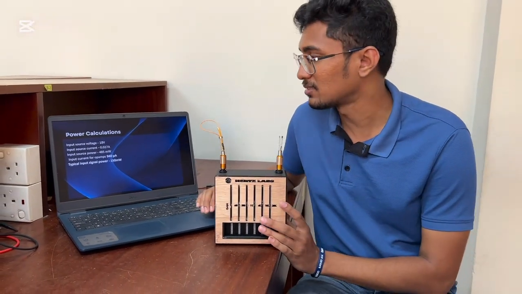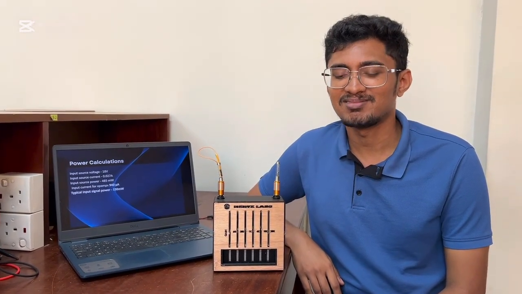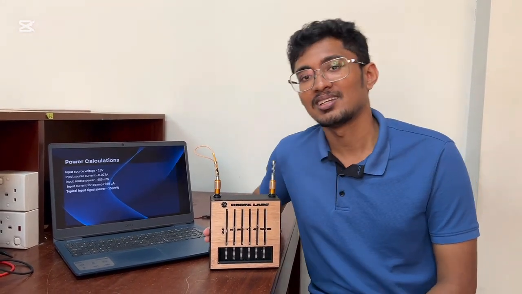Yeah, the power calculations. We have used an 18-volt single power supply for this design, and the input source current just consumes 0.027 amperes, which ultimately gives a power consumption of 485 milliwatts, which is, I think, negligible when we look at the power.